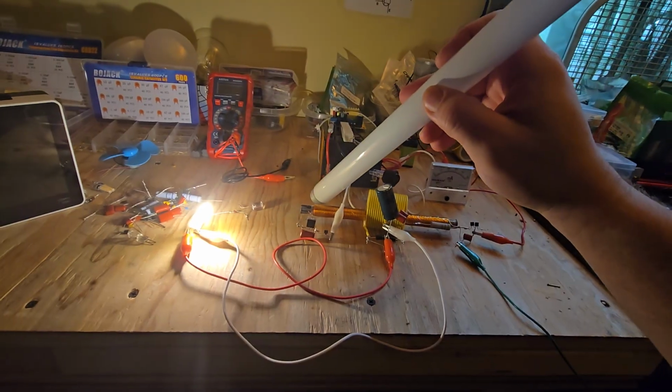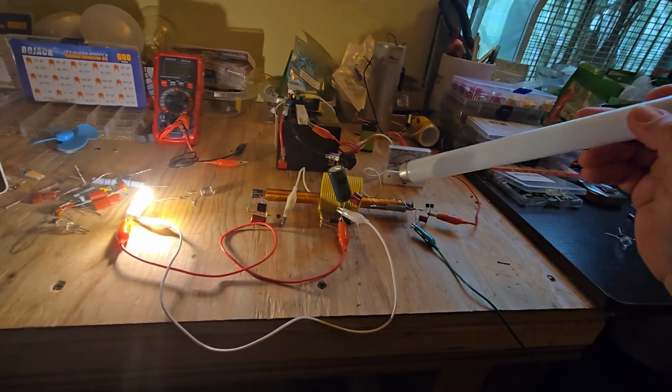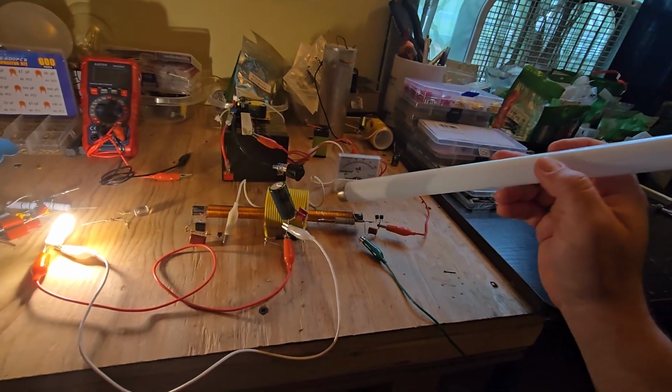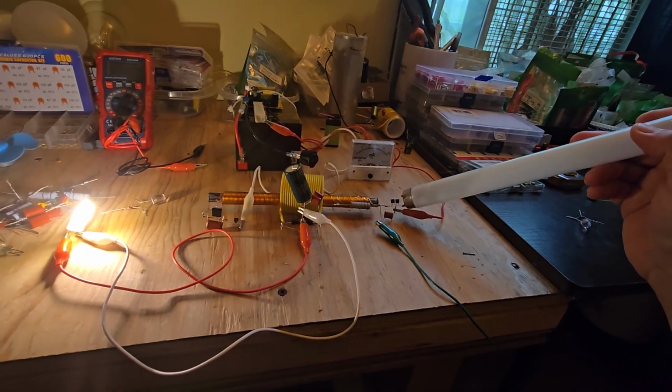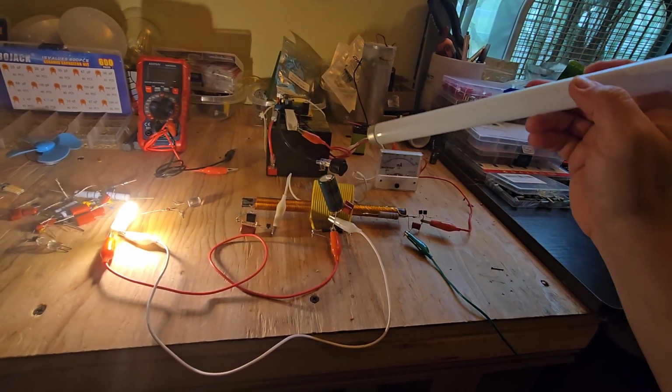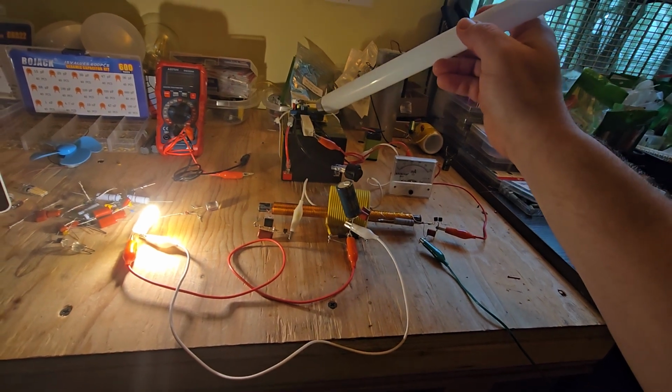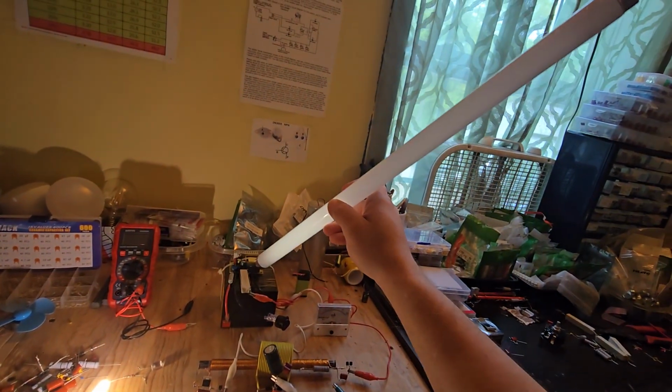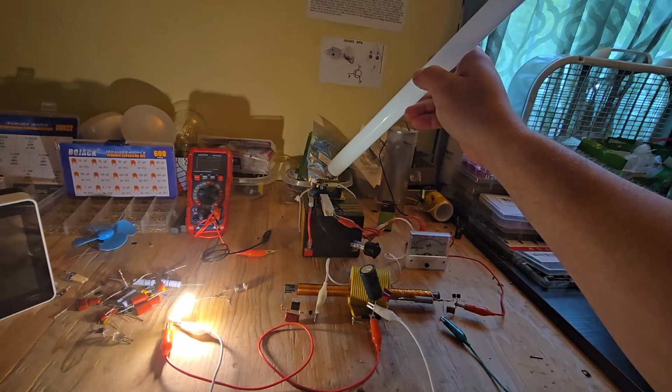I think it'll even light near the coil, but the light's drowning it out. This is very dimly lit here. Very visible if I touch the circuit, actually. And that's just a fluorescent tube. So that's very interesting.